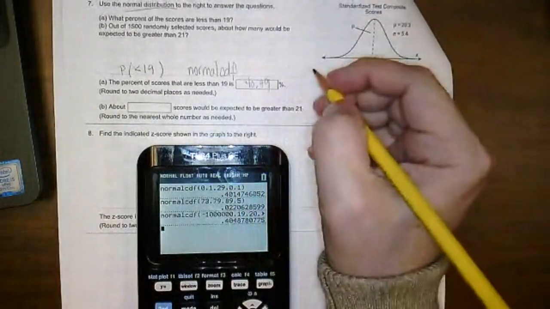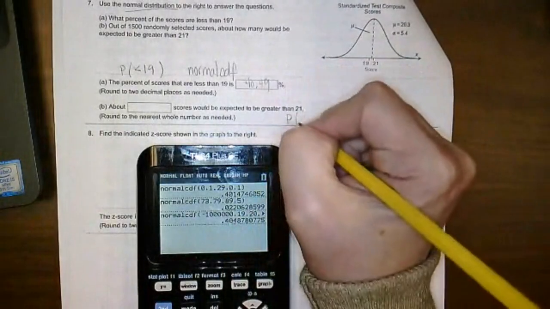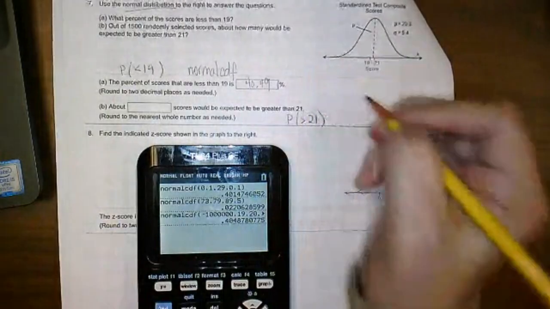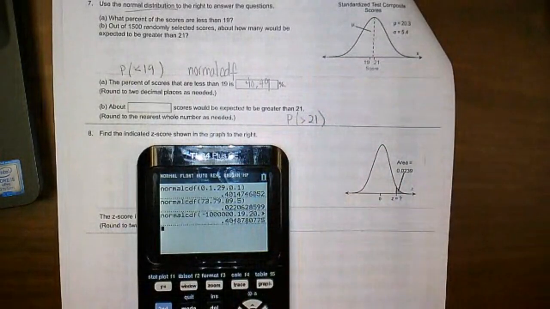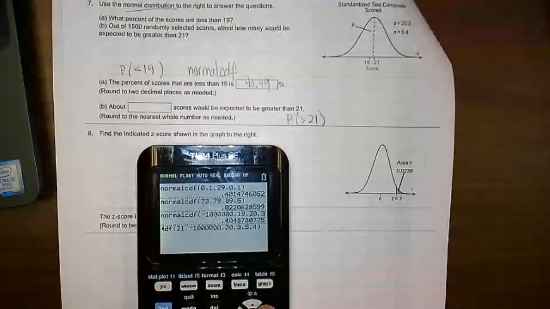And then on this next one, when we say the probability that it's going to be greater than 21, then this time I do not have an upper limit. So when I go to, and I can either copy this or go back to the original, but basically my lower this time is 20 and my upper is negative 10,000 or however many zeros you want to put there. I don't have to change 20.3 or 5.4 because this is the same problem.